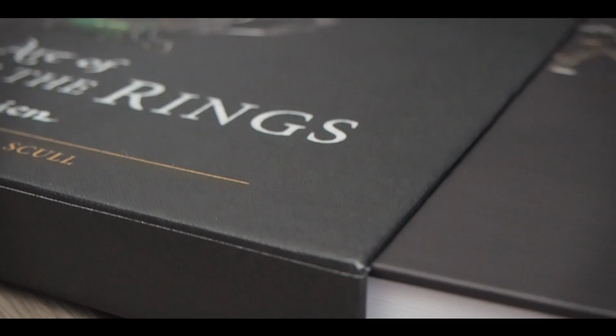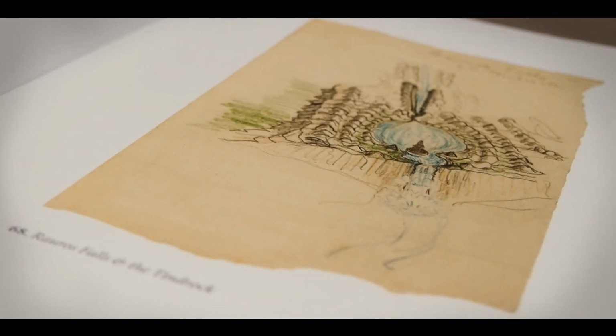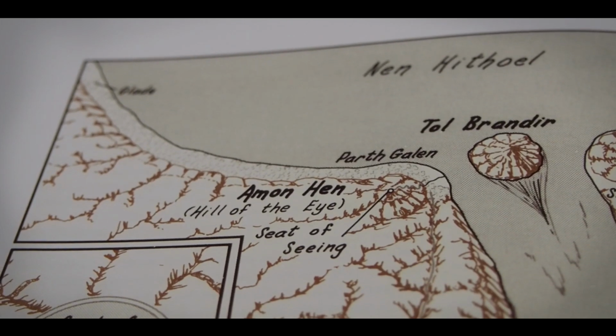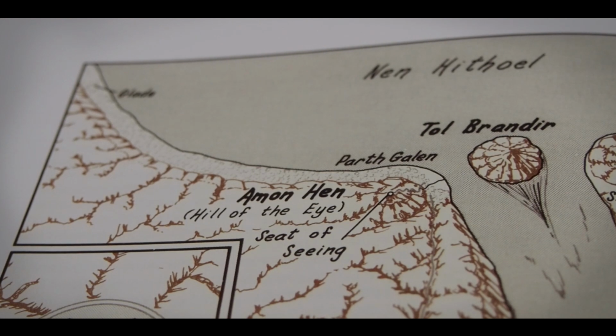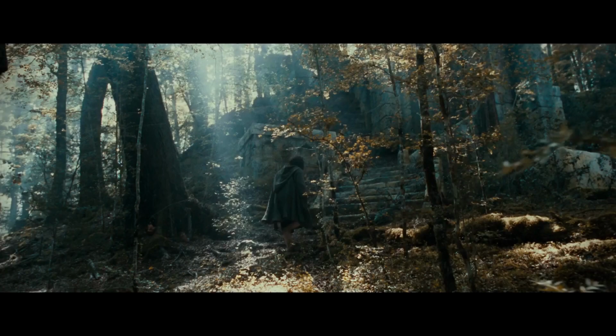In the Fellowship of the Ring book, Tolkien tells us that upon Amon Hen were the remains of an ancient road that had dwindled to little more than a path. In places where the hill grew steep, stairs had been hewn, although over time they had become cracked, worn and split by tree roots. And on screen this is a real eye-opening moment.